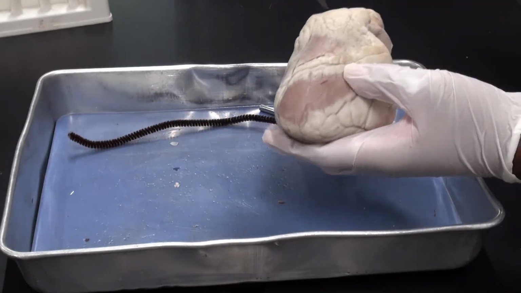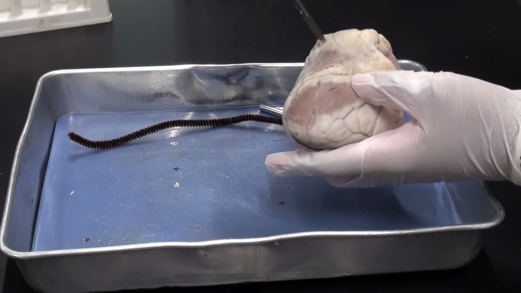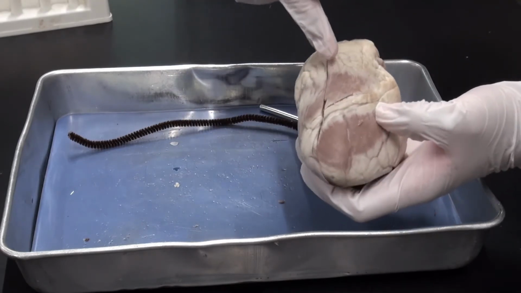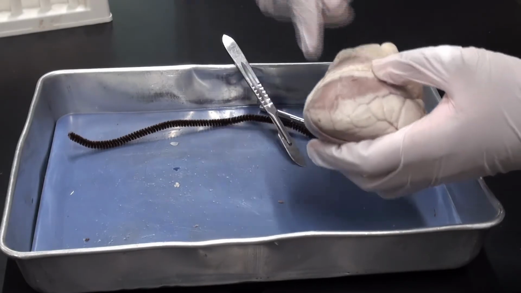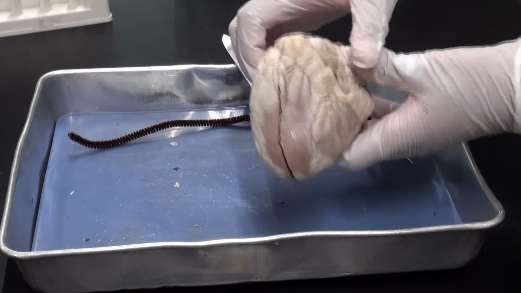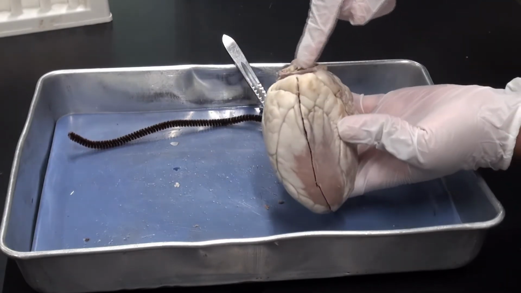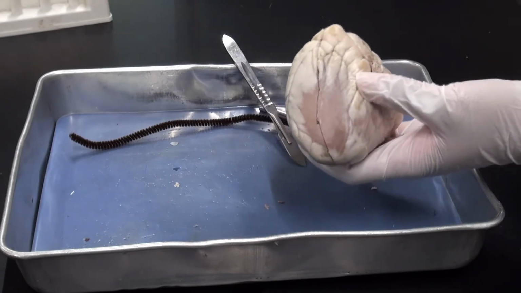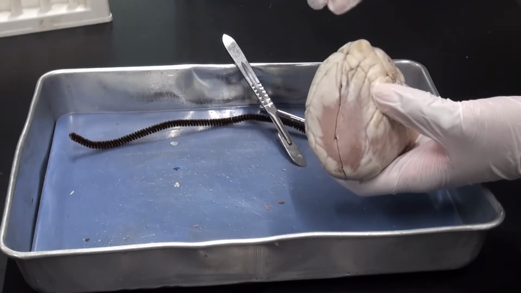To open up your heart, you should use a scalpel. Make an incision towards the top end of the heart down towards the apex, and do this for both sides, making sure you cut all the way through the heart. This is a gradual process, so start with a fairly shallow cut and then make it deeper as you trace back over it.